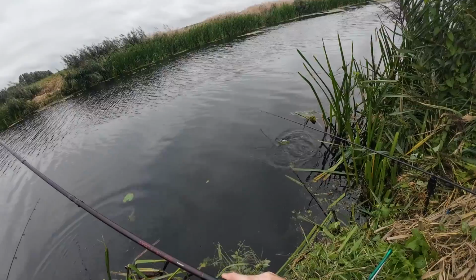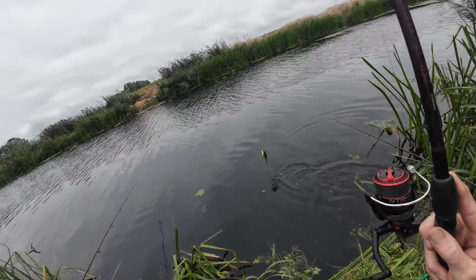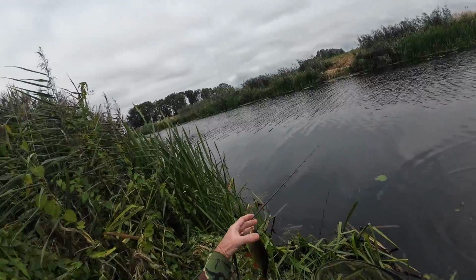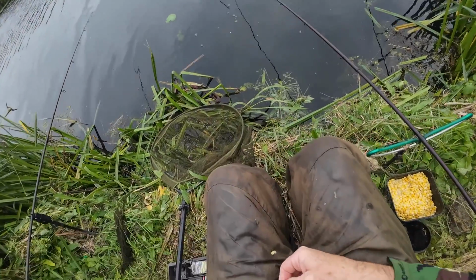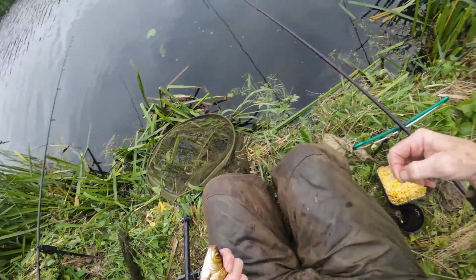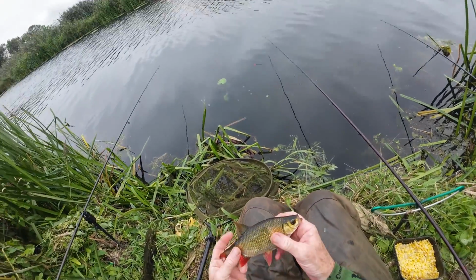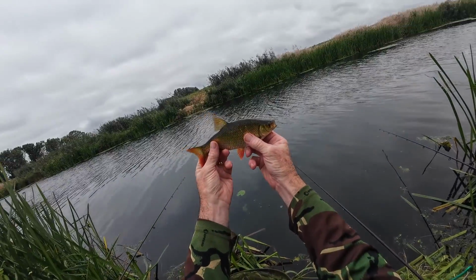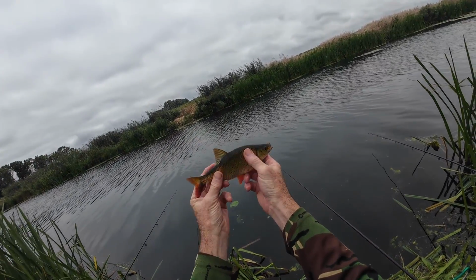Look at her. Whoa, that's a better fish. So they're out there on the drop. They're out there on the drop, aren't they?